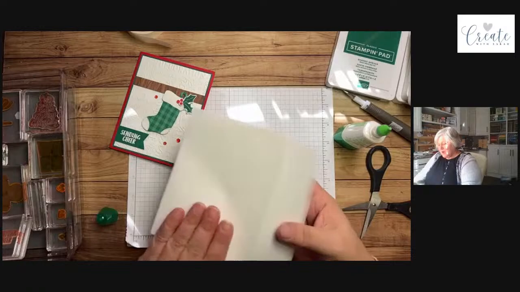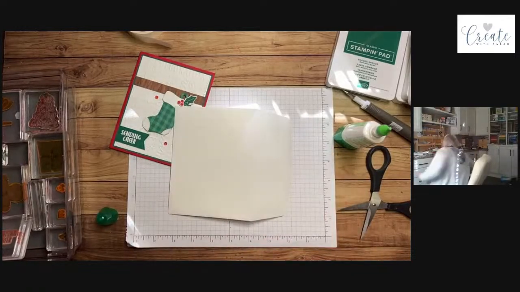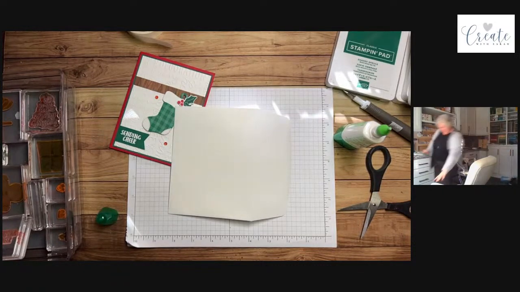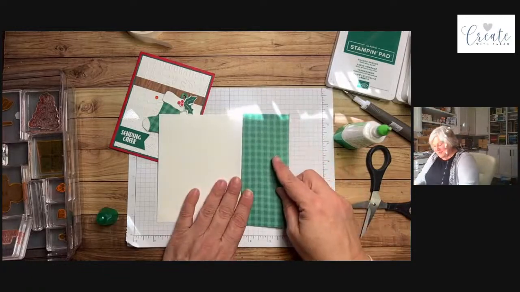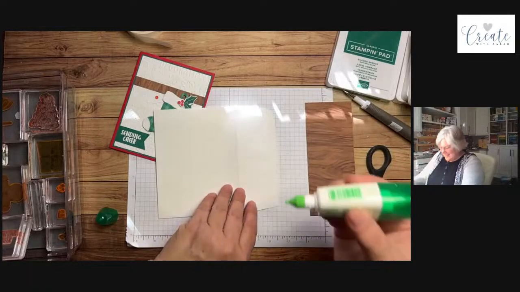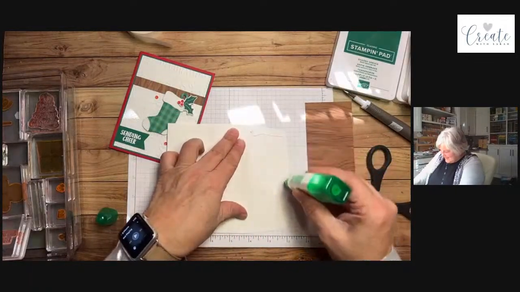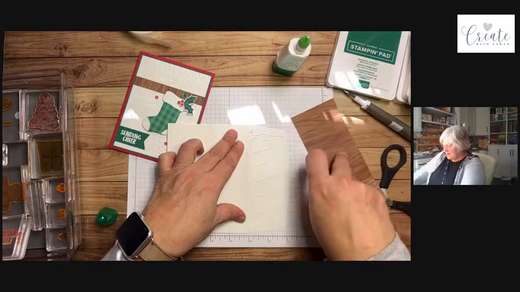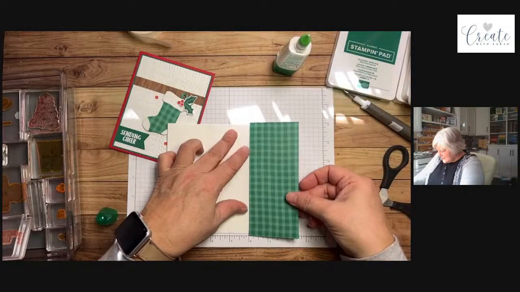All right, so I did cut some paper. Let me see if I can find it. I obviously didn't put it in the envelope. Let's see. Here it is. I knew I cut this for my envelope to match. And I'm going to go ahead and put this on there.